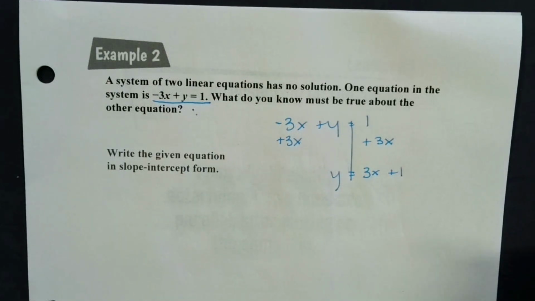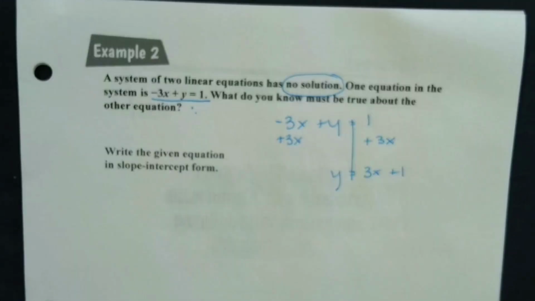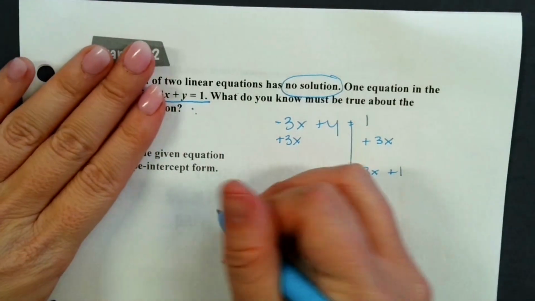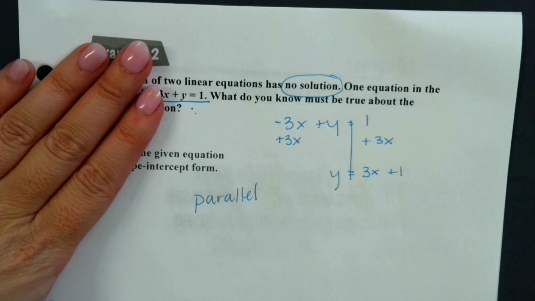You'll be leaving. So it has no solution. What does that mean? Is it intersecting, parallel, or same line? Okay, so we know it has to be parallel. So what must be true? Same slope.